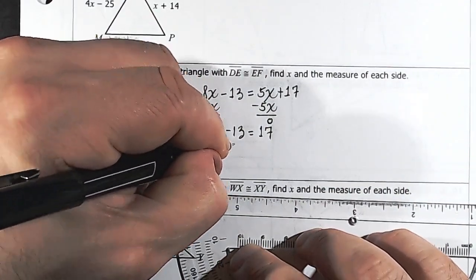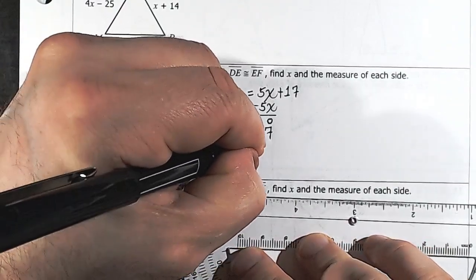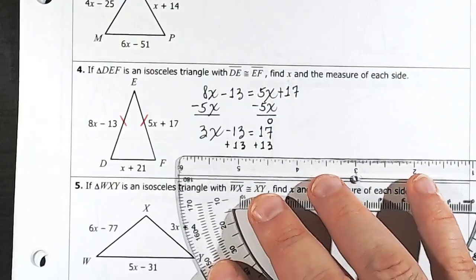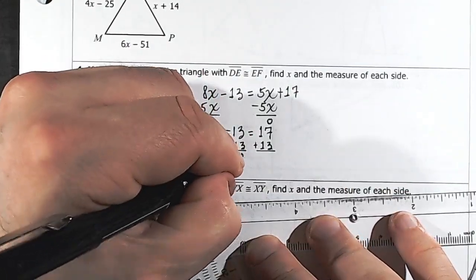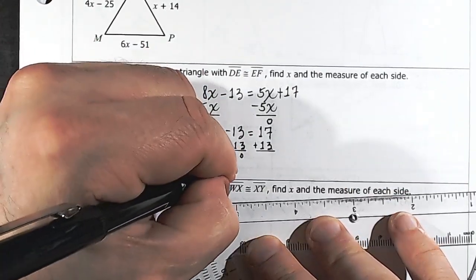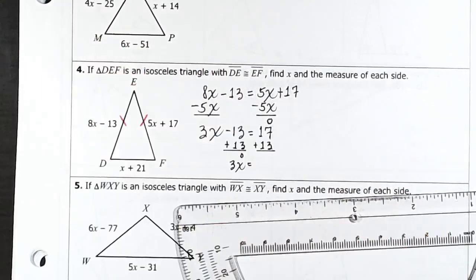So we'll now add 13 to both sides. Negative 13 plus 13 is 0. So I have 3x equals 17 plus 13.